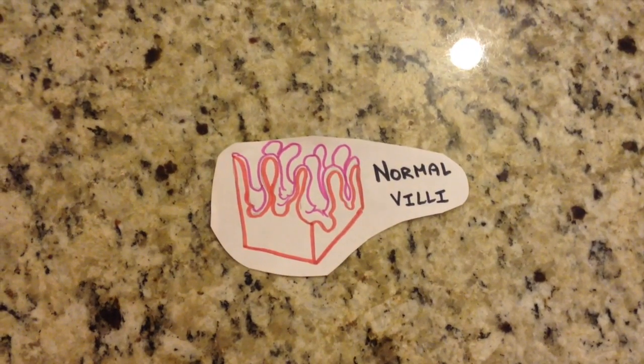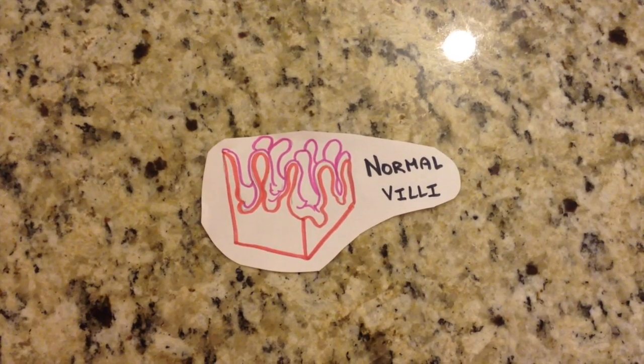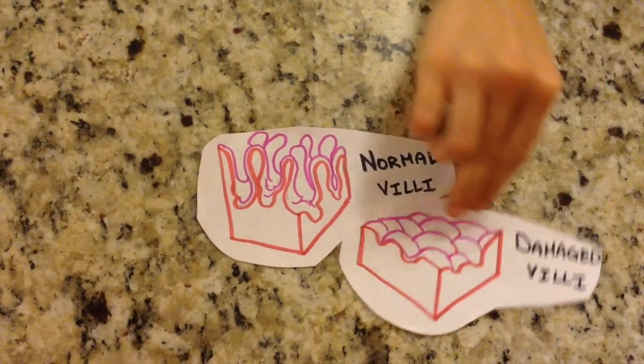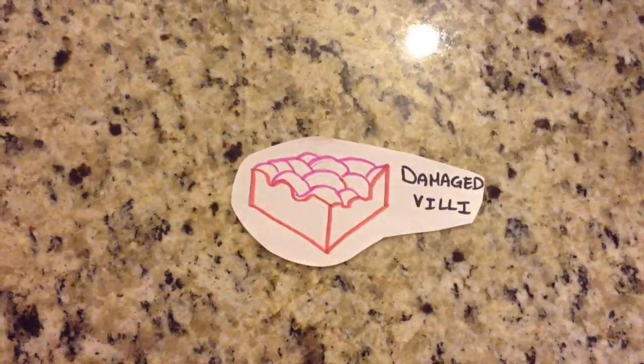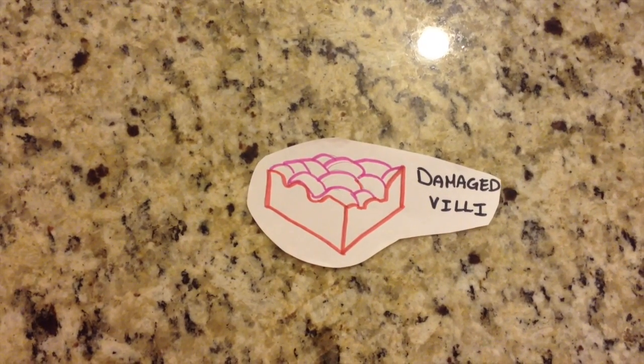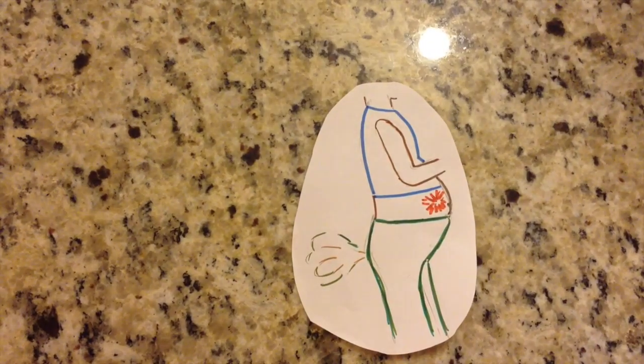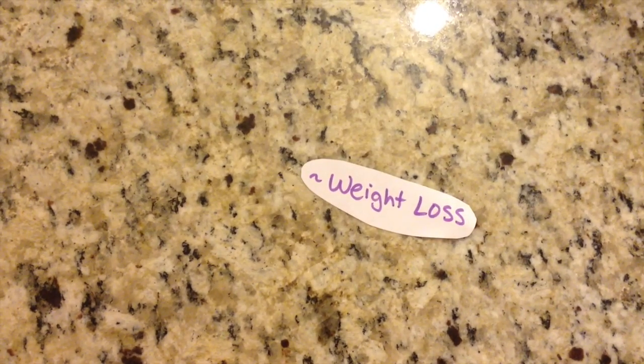This inflammatory response in the small intestine leads to the destruction of the villi, therefore causing improper absorption of nutrients, creating symptoms of abdominal pain, diarrhea, weight loss, and fatigue.